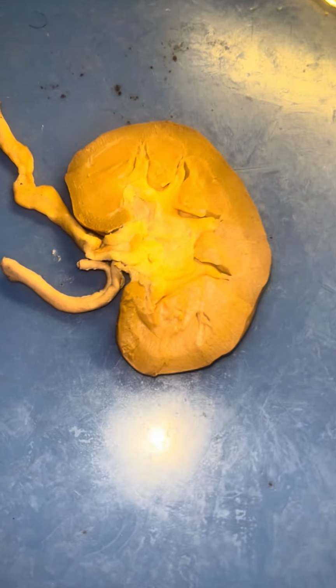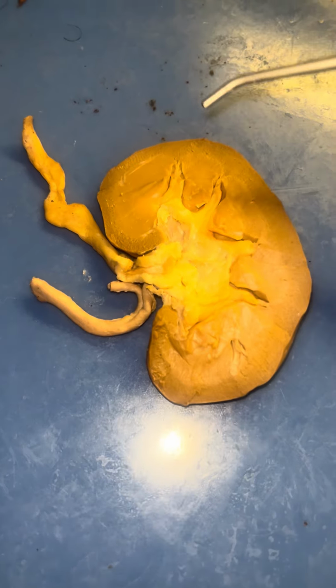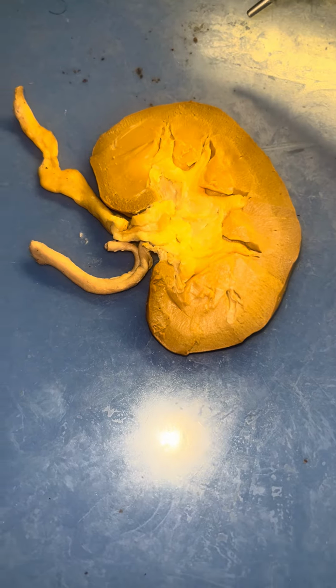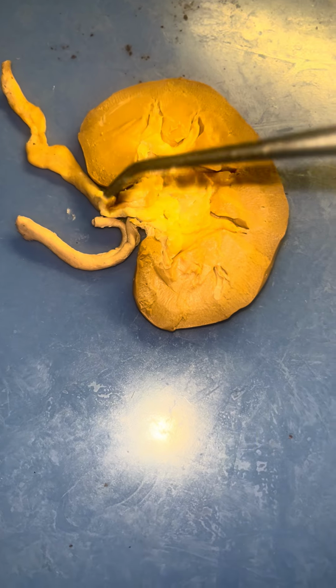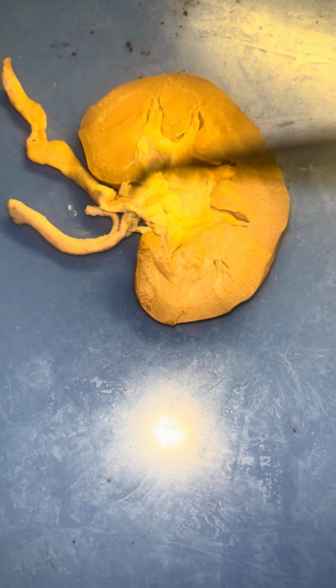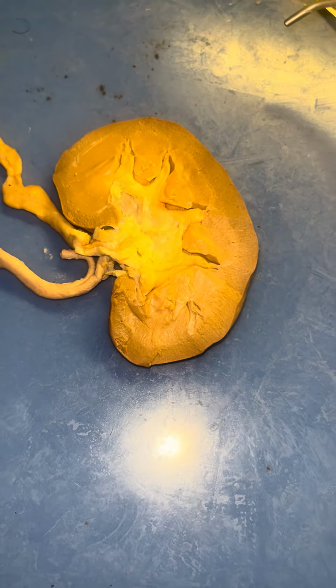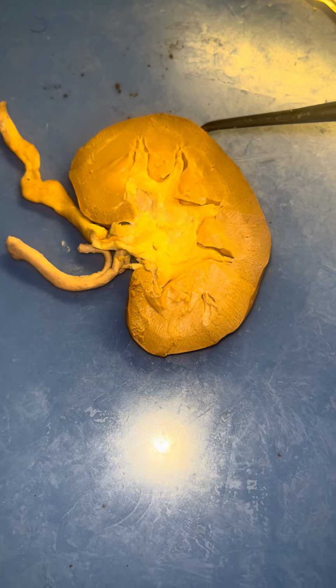A sheep dissection of the kidneys. Within the kidneys, we have the hilum, which is a region where blood vessels and nerves enter and exit, and this will be this portion here. The outer layer, sort of this tough fibrous layer around the kidney, is the renal capsule, which is not present at the moment.